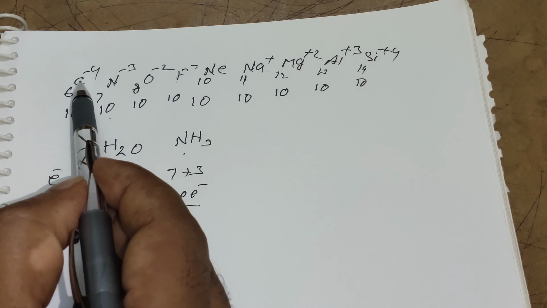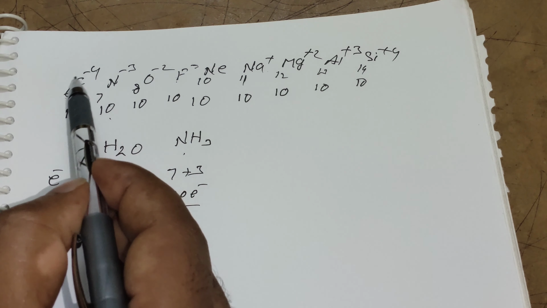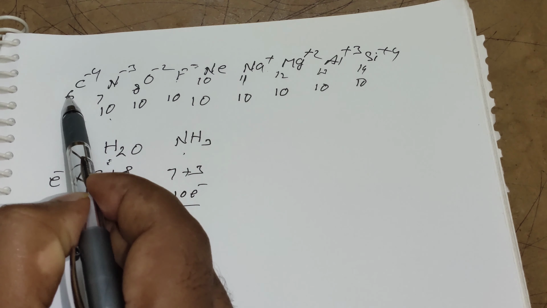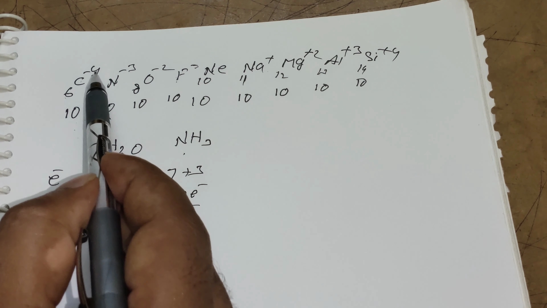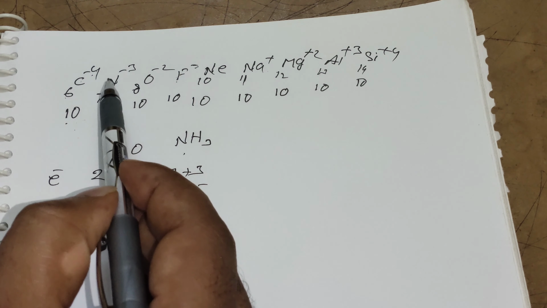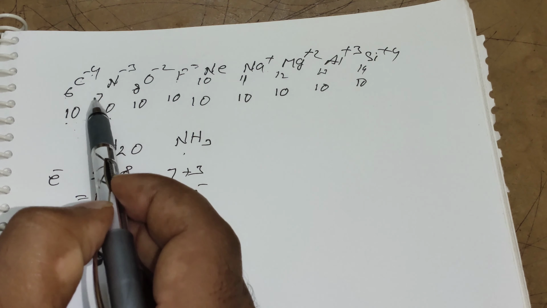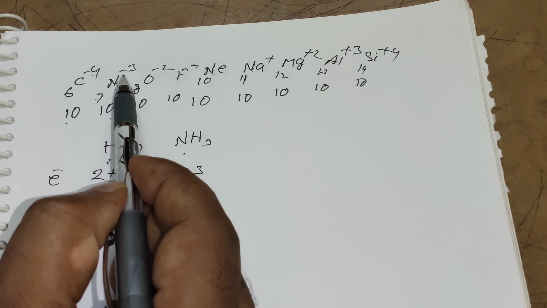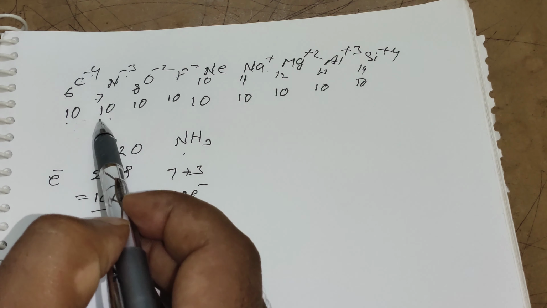Here the carbon atomic number is 6. Carbon is gaining 4 electrons. So the total number of electrons in carbon is 6 and it gains 4 electrons, so the number of electrons in C4- is 10. Whereas in N3-, the nitrogen atomic number is 7, meaning nitrogen contains 7 electrons and is gaining 3 more electrons. So the total number of electrons in N3- is 10.